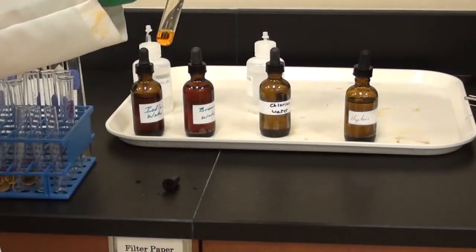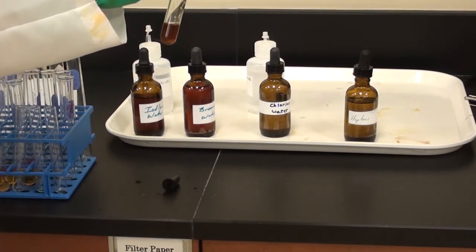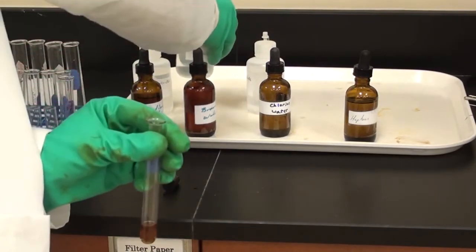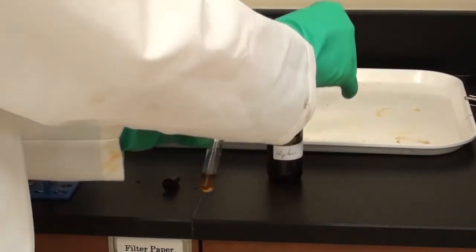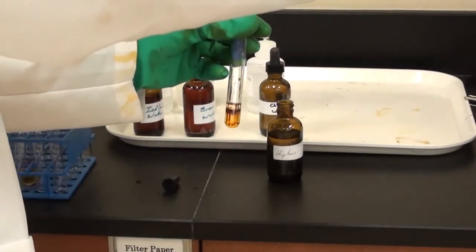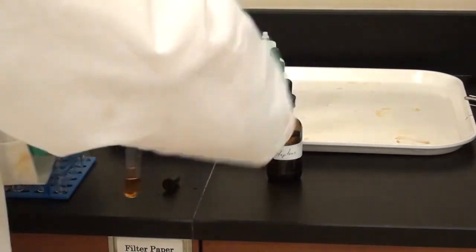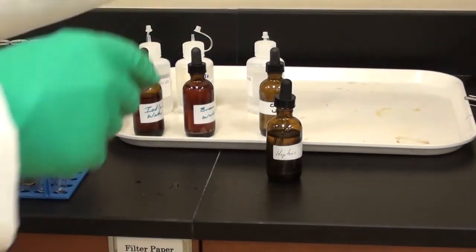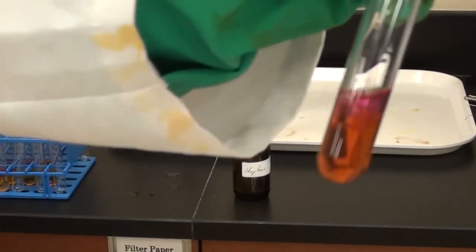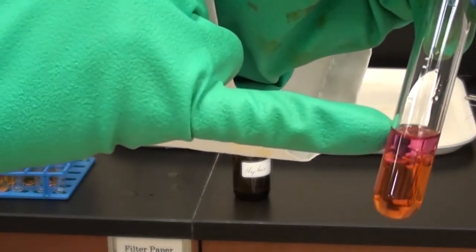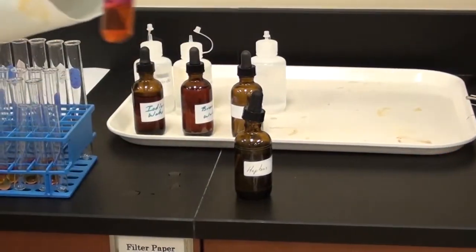We're not interested in what happens here, just what happens once we add the hexane. So again, look at the color of the top layer here, and that will tell the story.